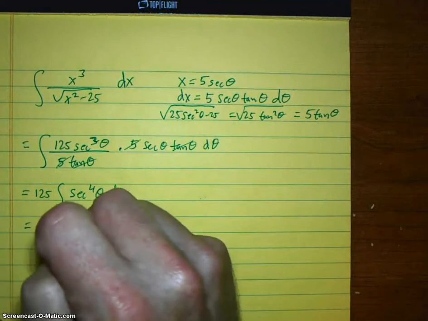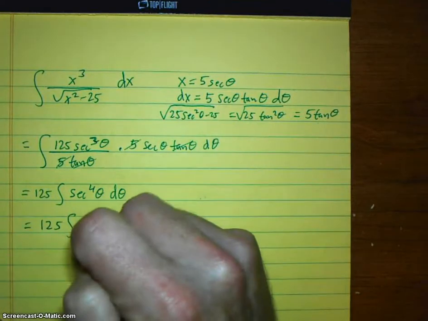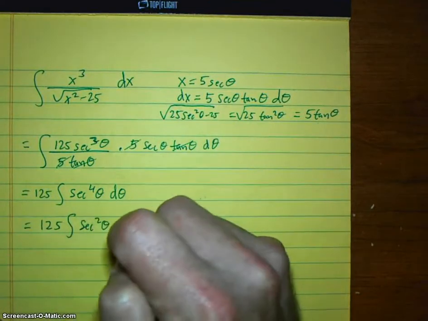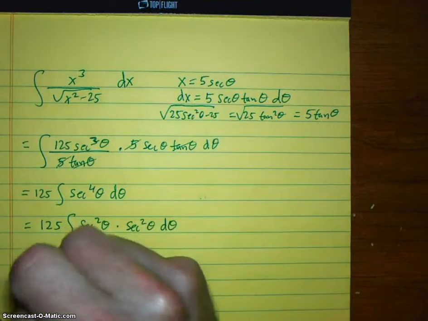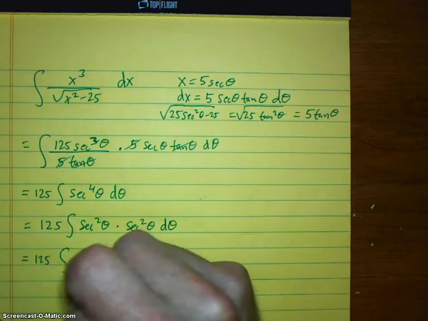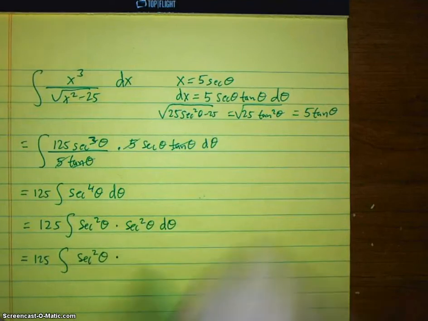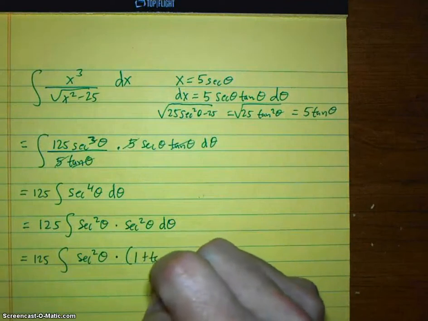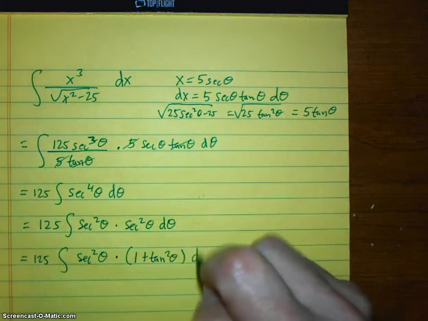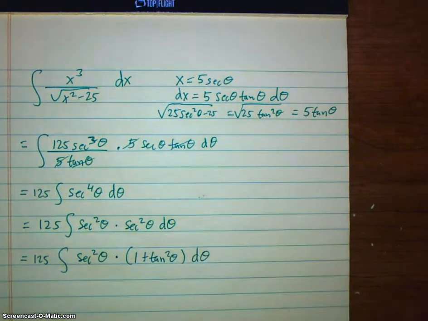So I'm going to write this as 125 integral secant squared theta times secant squared theta d theta, which is 125 integral secant squared theta times, got to remember your identity here, secant squared is 1 plus tangent squared theta d theta. So now we have a u substitution.